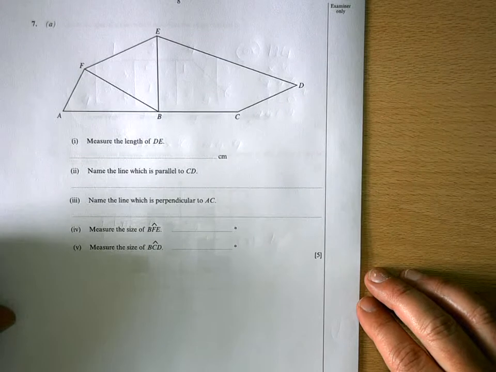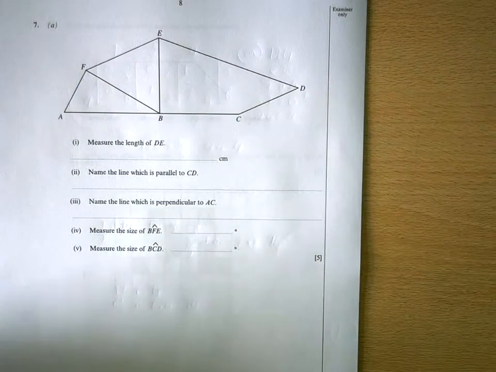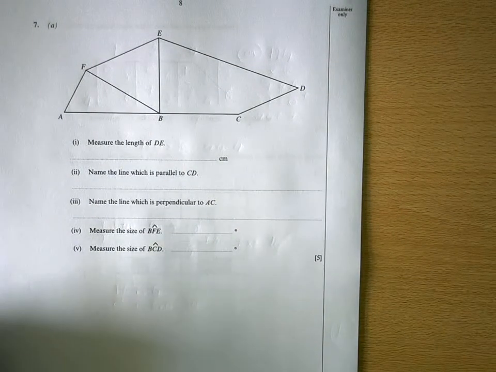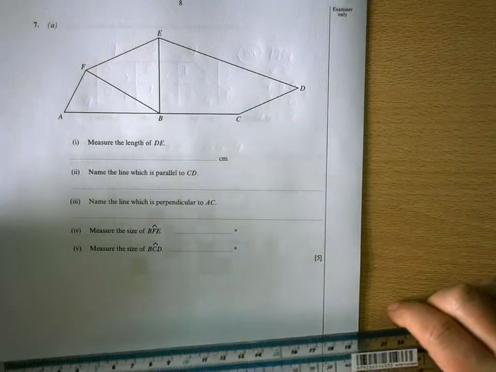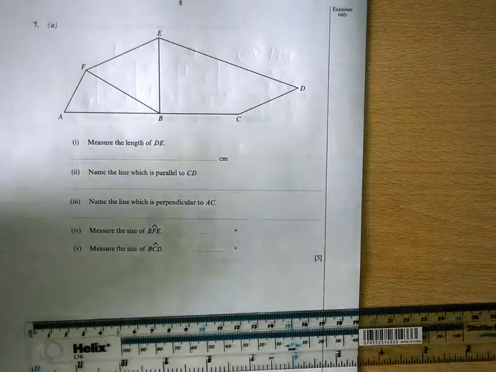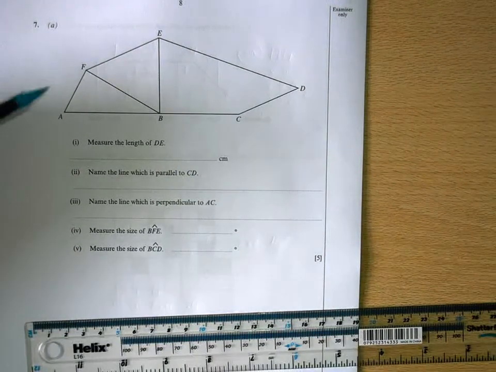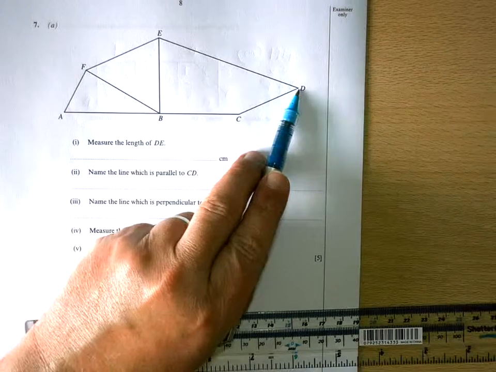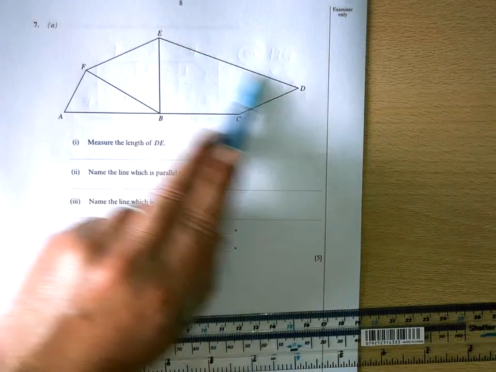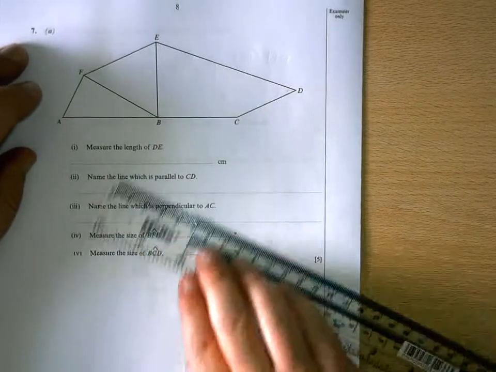Right, so with this one now, it's a measurement question. They want to know that you understand how to use a protractor, how to use a ruler, and whether or not you know what parallel and perpendicular mean. So measure the length of DE. DE is the line that joins D to E. So this is the line that they need you to measure, and they expect you to measure it accurately.